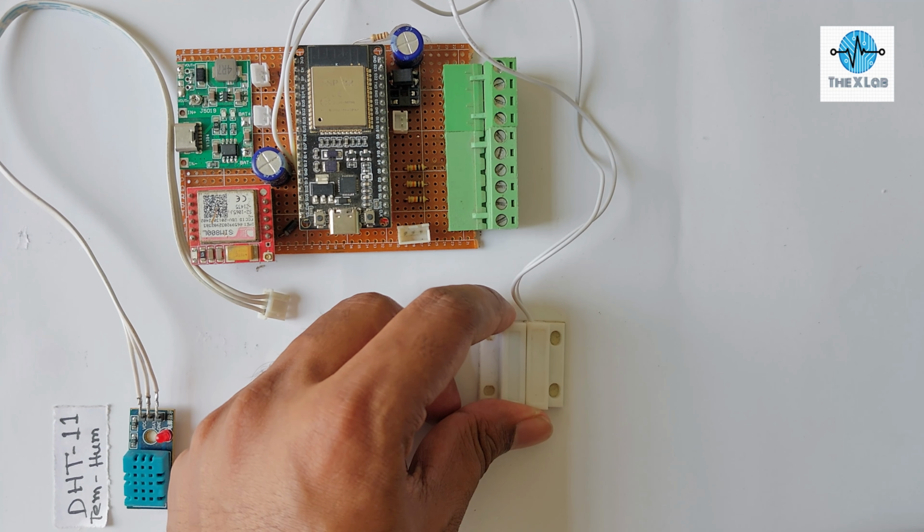Let's connect all the necessary hardware and we will break down the details in the next part. So let's get started.